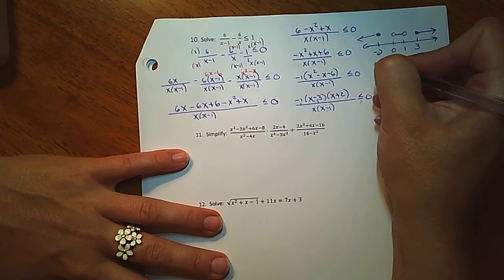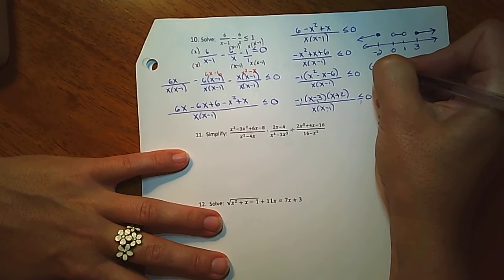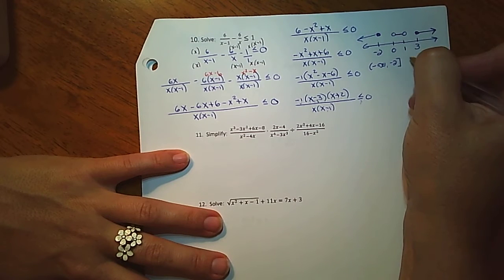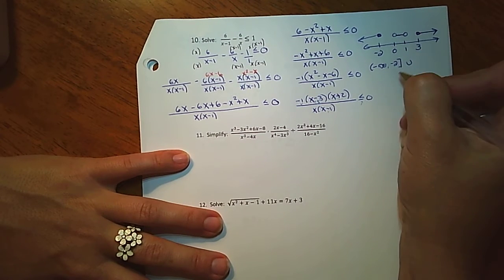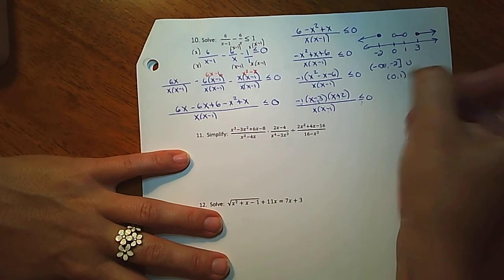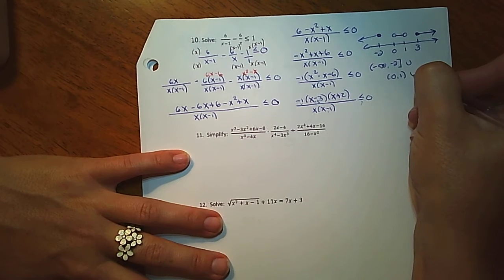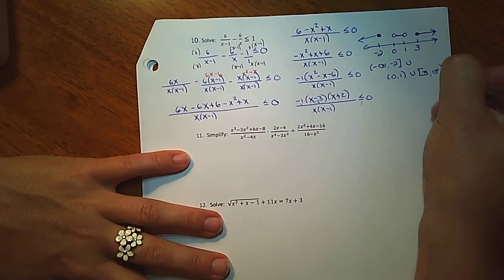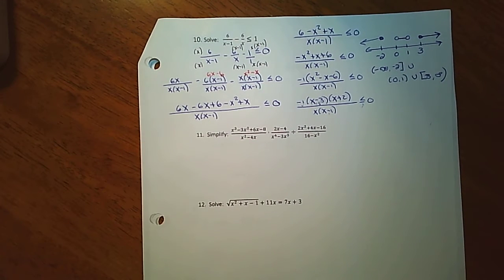So your answer to this one would be negative infinity to negative 2 solid bracket, or the union from 0 to 1 soft brackets, or 3 to infinity. And that's the answer to number 10.